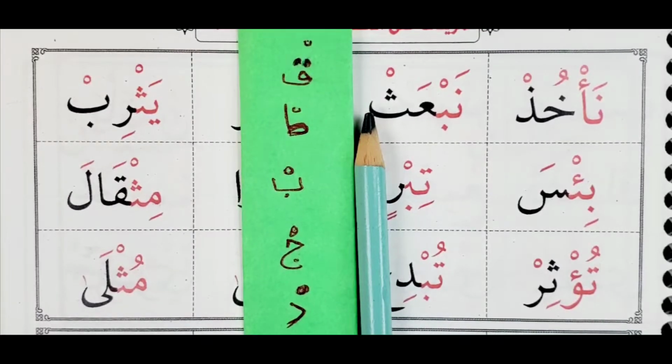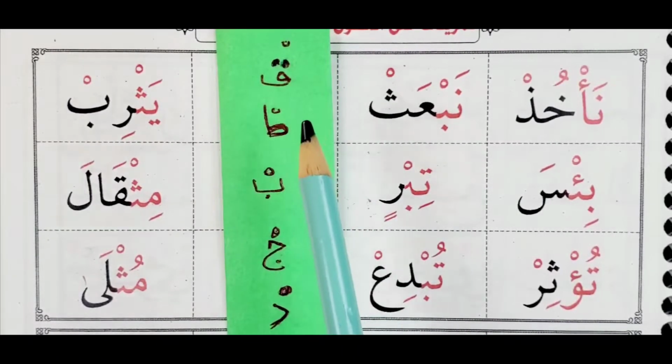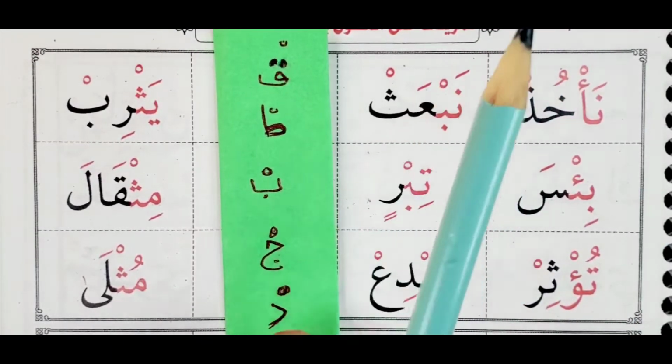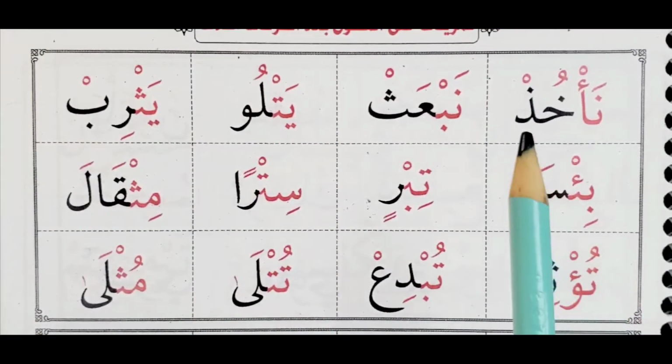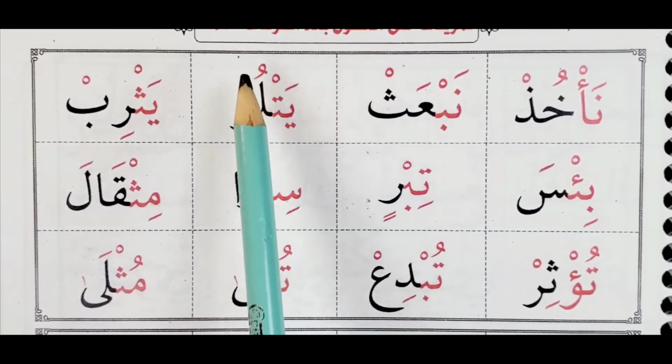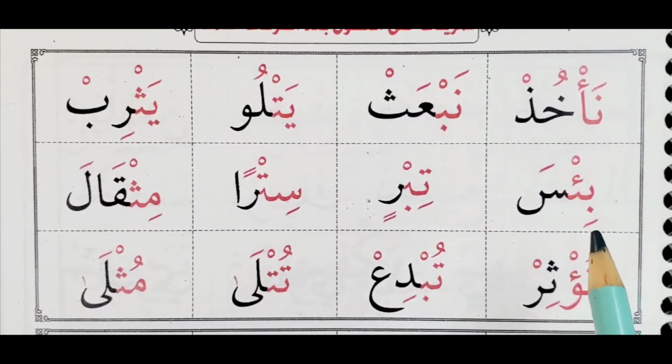Let's get started. Okay, before we get started, remember these 5 letters: Qaf, Ta, Ba, Jim and Dal. Qutbu Jaddin. These 5 letters, when they have sukun, you have to hit them. Whenever we find them, we're going to underline them until we reach its page where it's going to be explained thoroughly. So we have تمرينات على السكون بعد الحركات الثلاث. Practices on sukun, after doing the first 3 harakat.